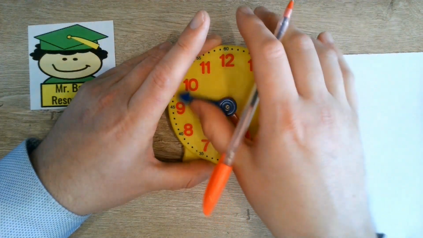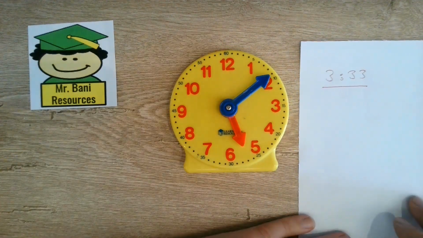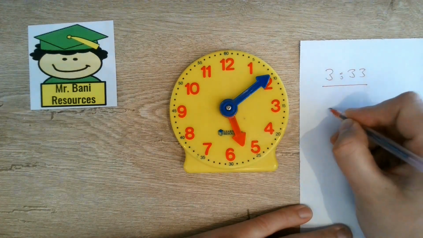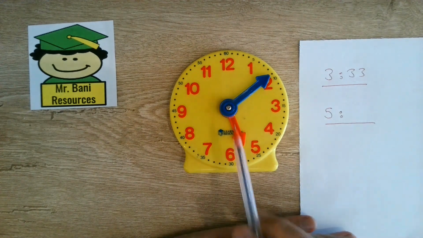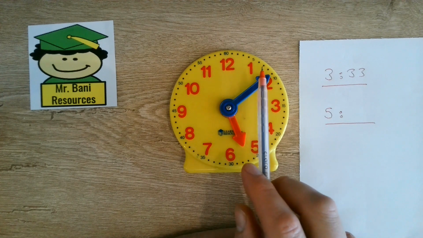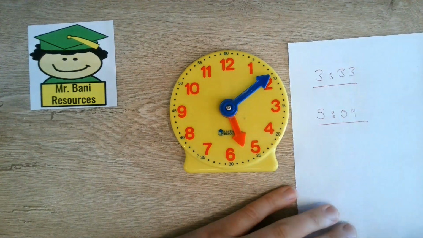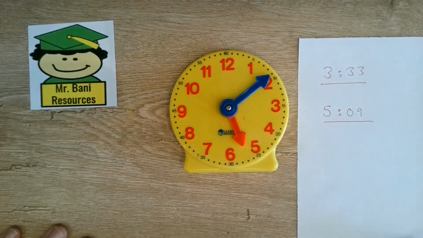All right, how about that one? What time is that? The hour hand is on what? 5. So it's 5 something. Let's have a look. 5 times 1. Add 1, 2, 3, 4. 9. You're right. It's 5:09. If it's in the morning, it's AM. If it's in the evening, it's PM. Okay, well done. That'll do now.